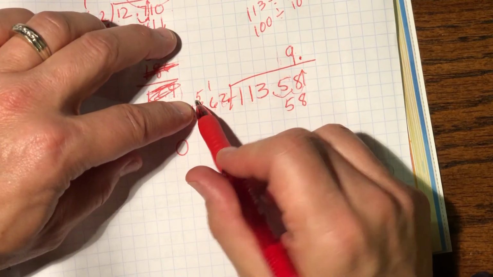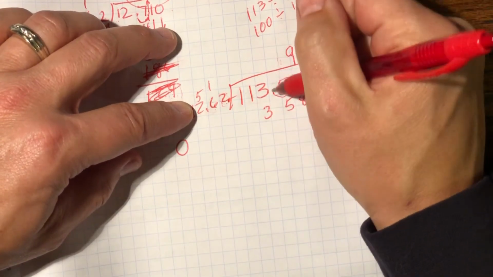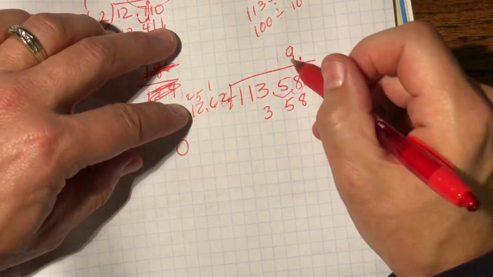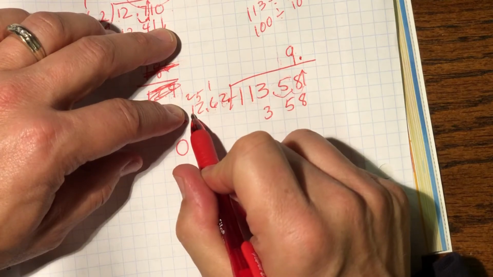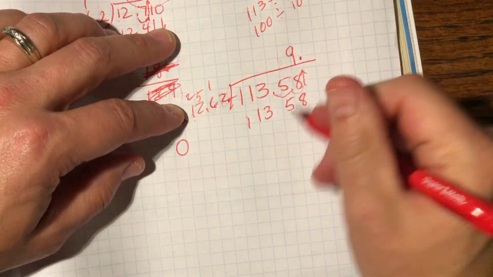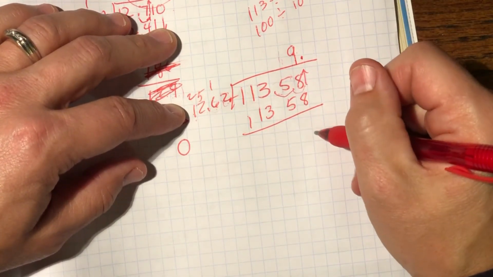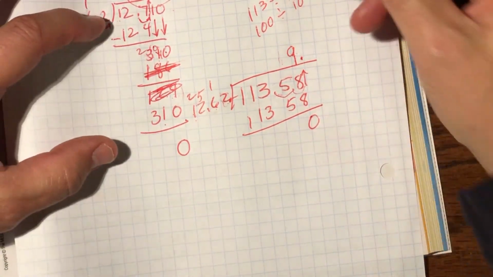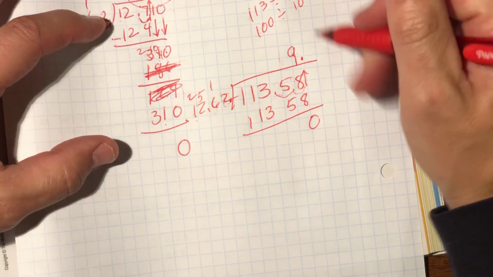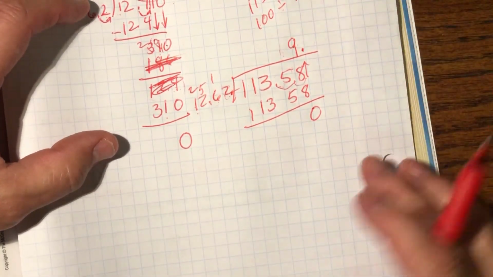Plus 5 is 23. Put the 3 down. Carry the 2. 9 times 1 is 9 plus 2 is 11. Look at that. So we zero out. And it looks like our answer is going to be 9.